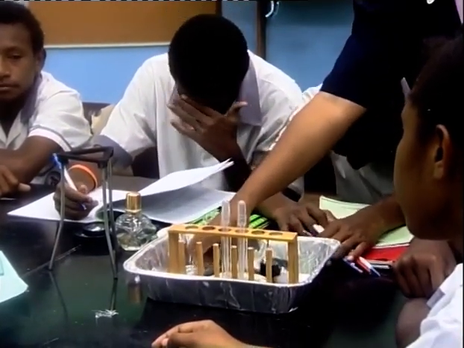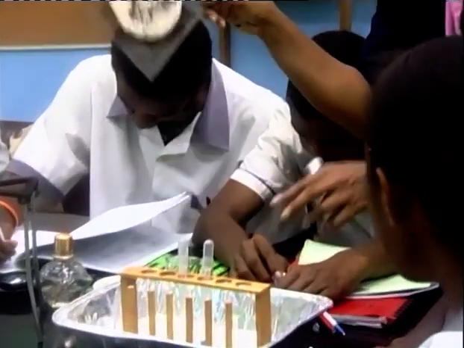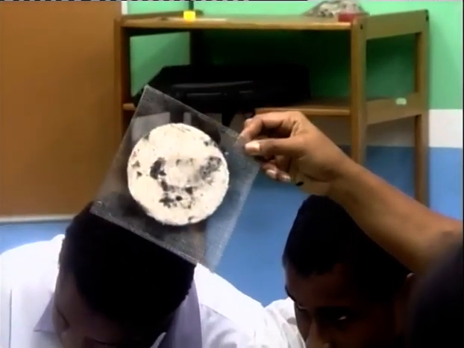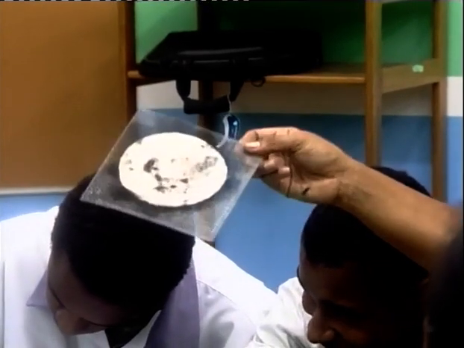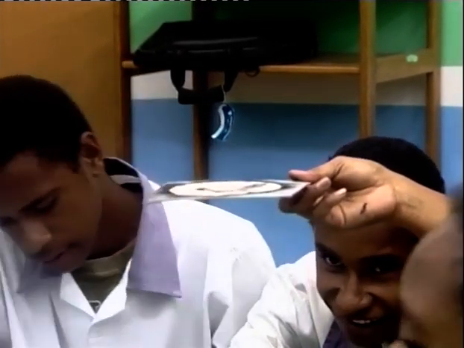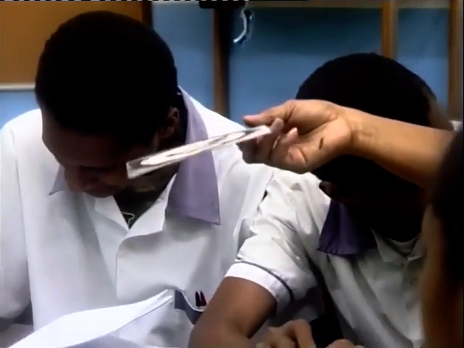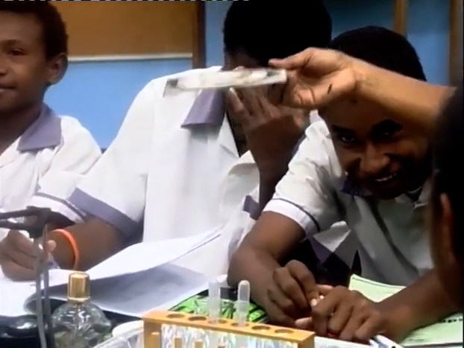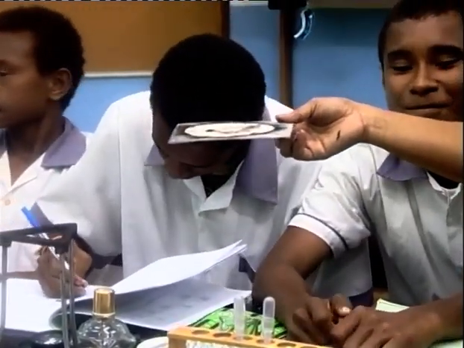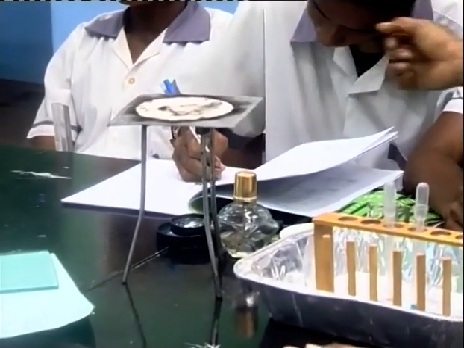Then we have, class, what is this called? What is this equipment or apparatus called? Okay, this is a gauze that you place over the tripod stand.